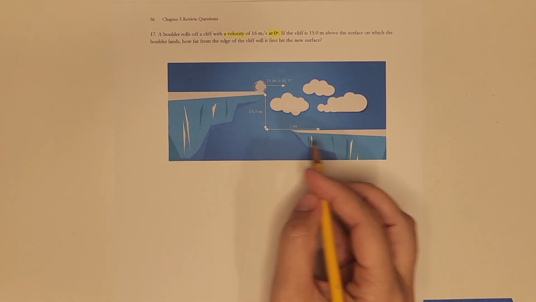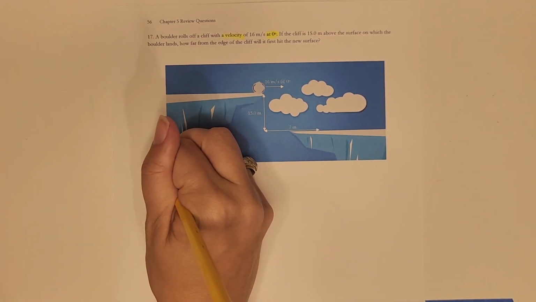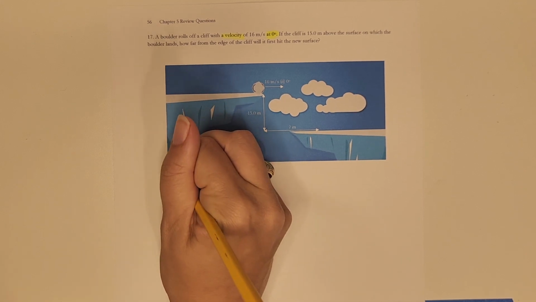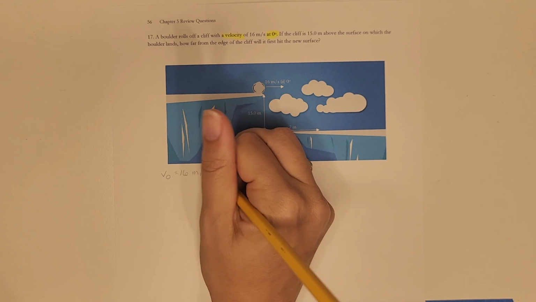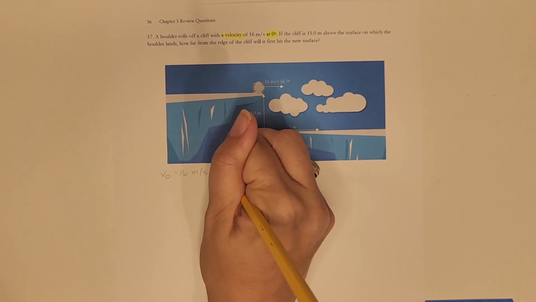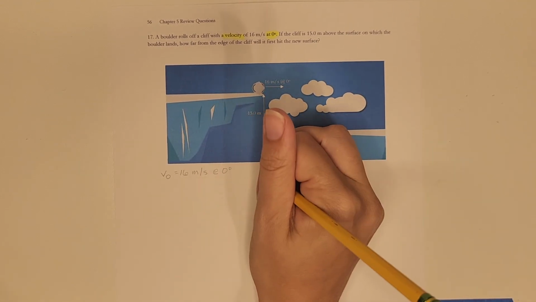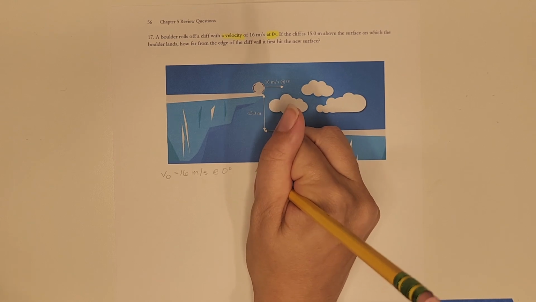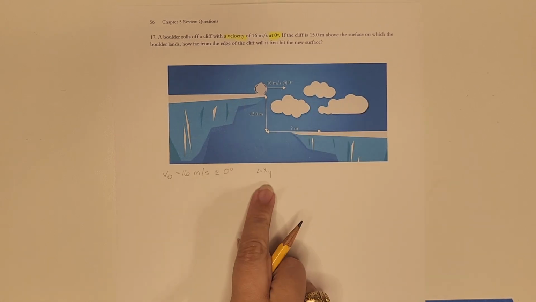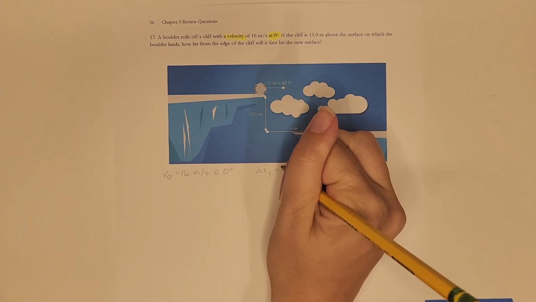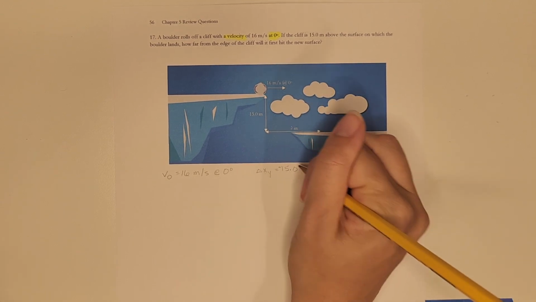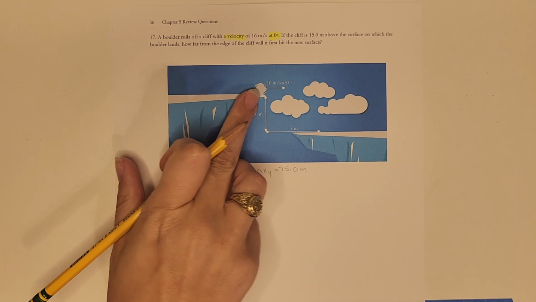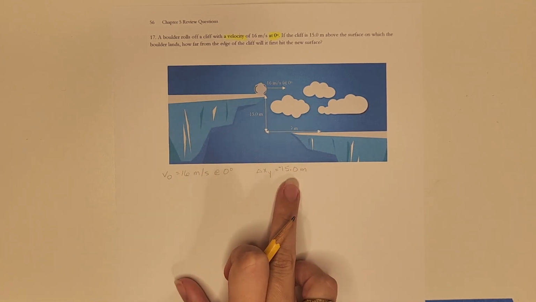That's what we're asking for. So let's put what we're given together. We have velocity equals 16 meters per second at 0 degrees. We have our delta x y value, which is actually negative 15.0 meters, because when it comes down here, it's going to drop 15 meters. So this is negative.